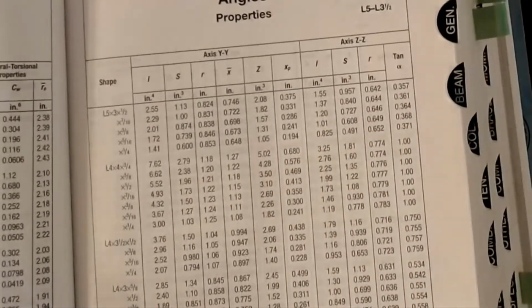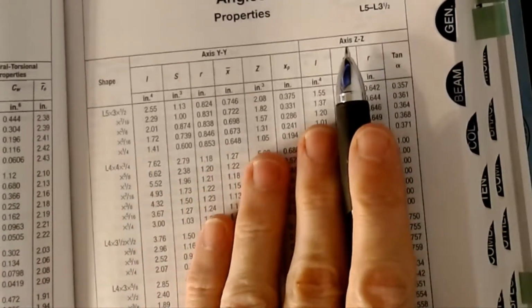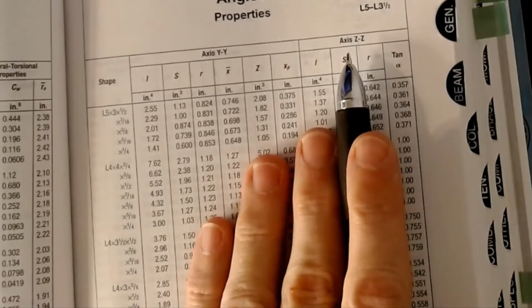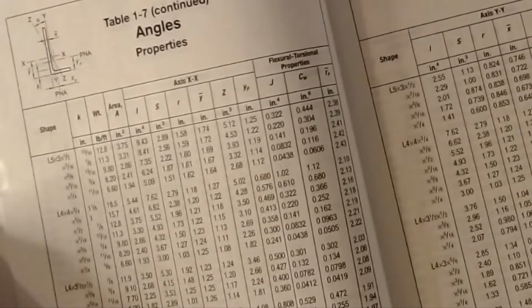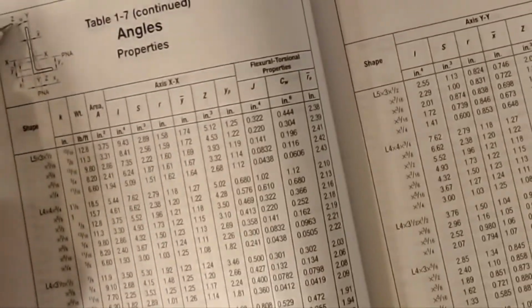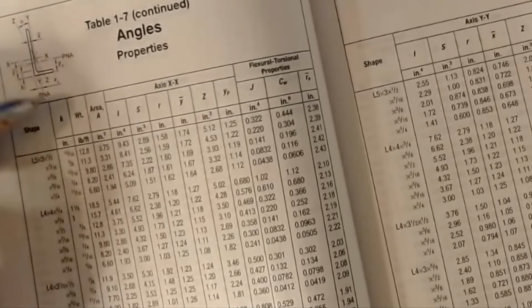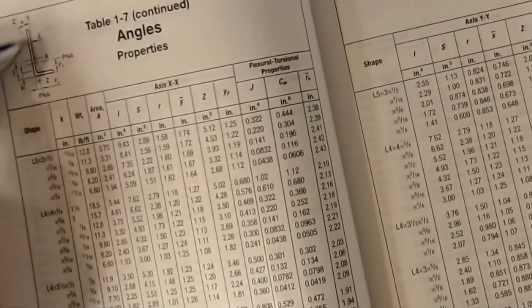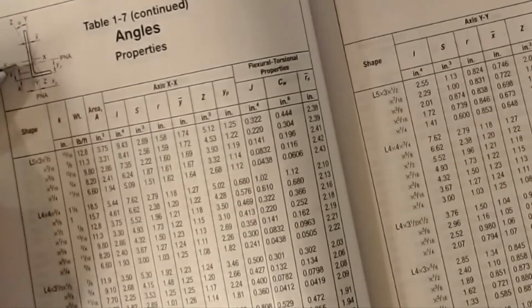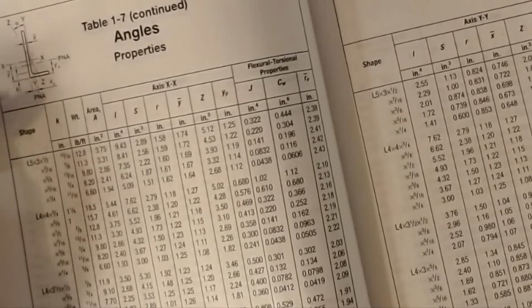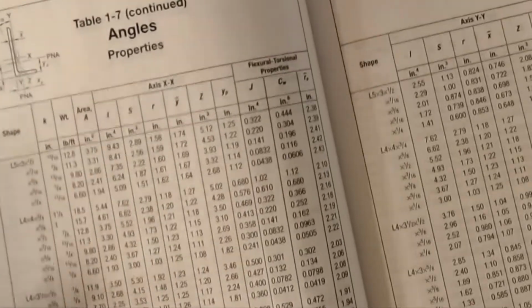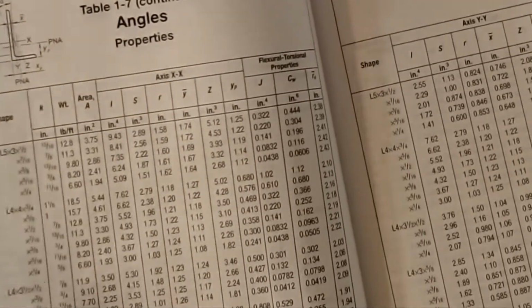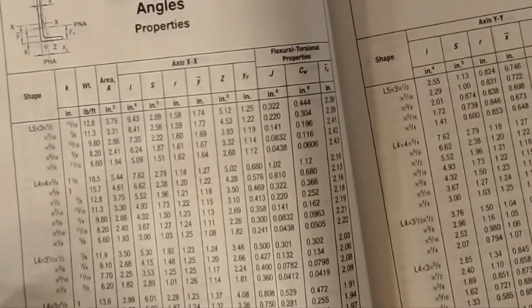Now, angles, as you might expect, are non-symmetric, and so there's actually a third axis, which happens to be one of the minimum or the maximum principal axes, this axis ZZ. Okay, and that's the angle that is inclined something like this guy here. And so we get our I about that axis, our S about that axis, and then of course the tangent of that angle that gives you the orientation of that axis as it's lined up. But you'll use that in column calculations and things like that, or unsymmetric bending type problems as well.